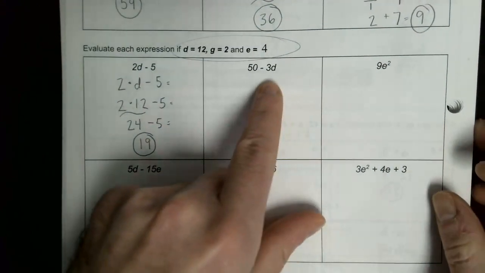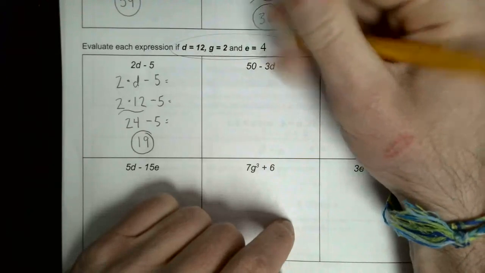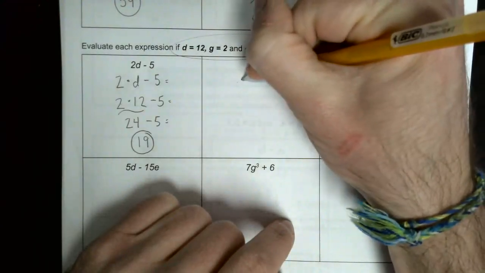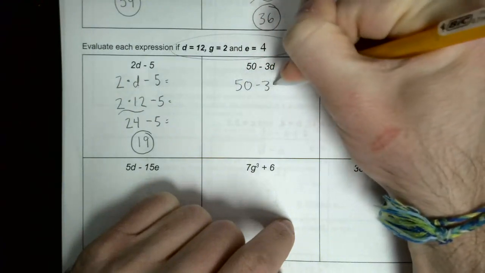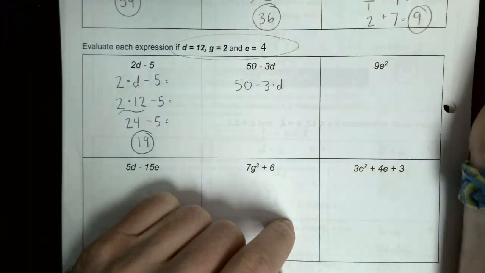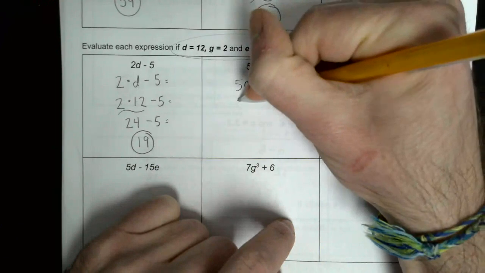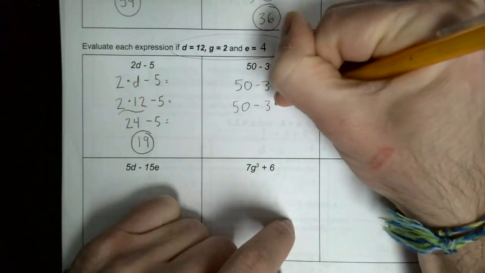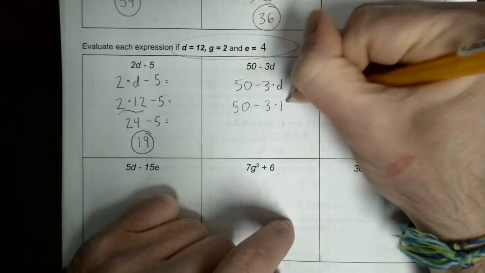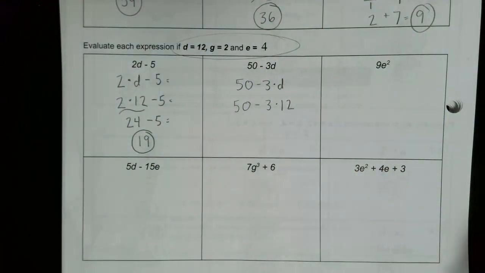All right. Let's try this next one here. We got D here again, so D is still going to be 12 for this problem. First step, I'm going to rewrite it. 50 minus 3 times D, or 3D. So 50 minus 3 times 12.